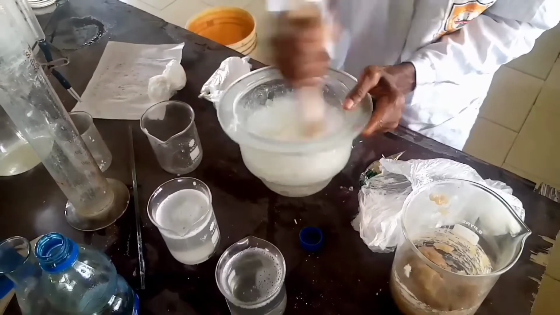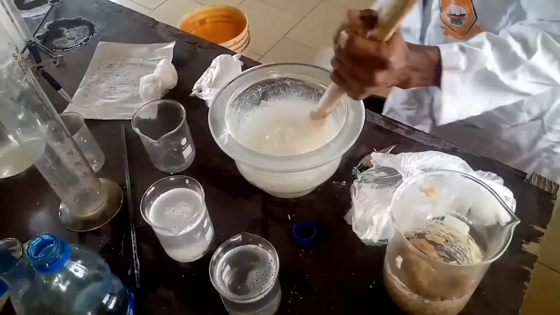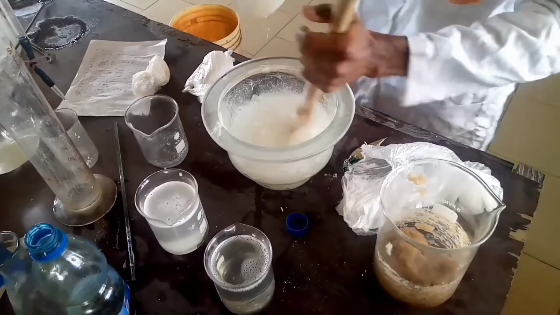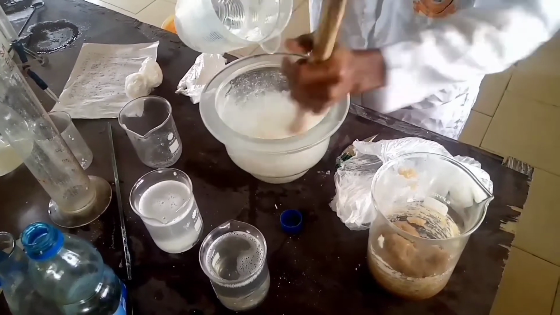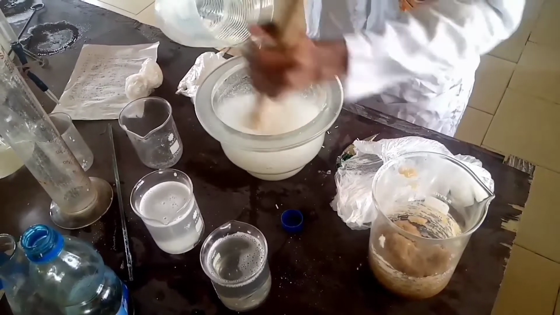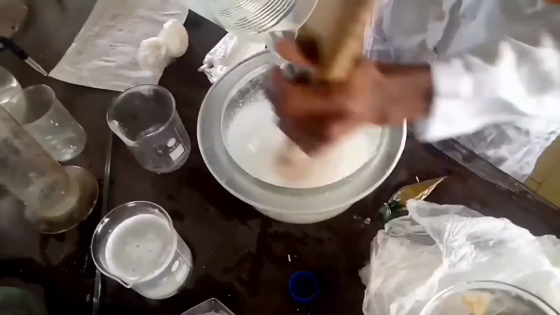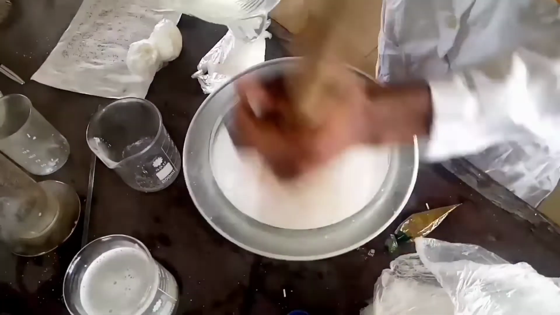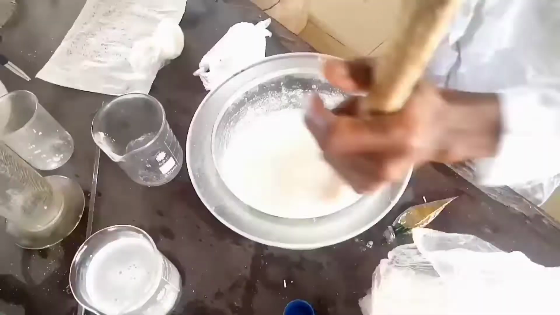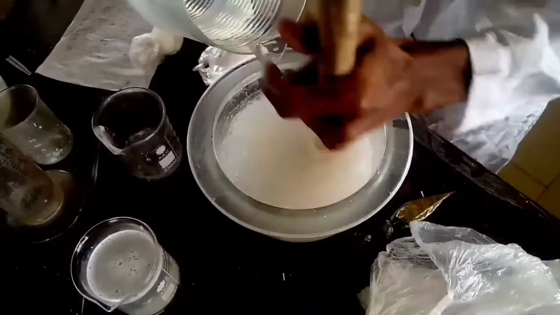This will be very thick, so I need to add some quantity of water to dilute it a bit. So I'm adding water just to make it a little bit light.